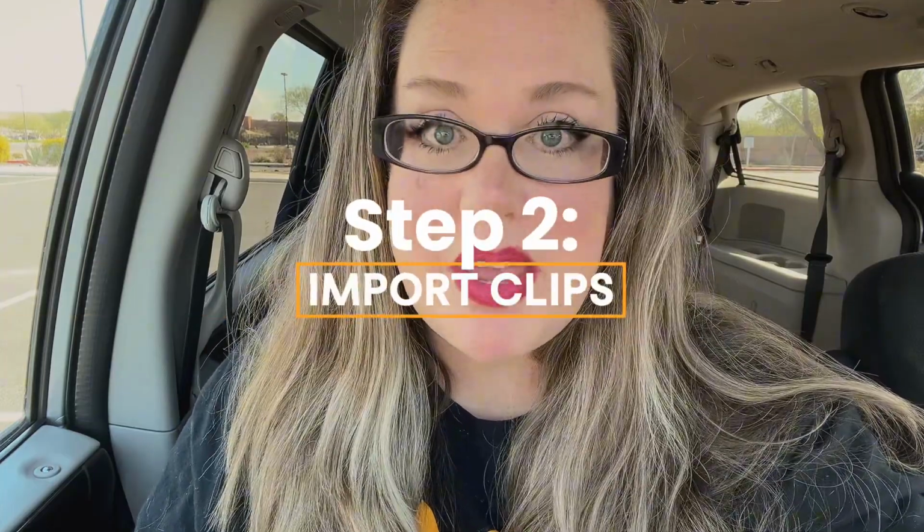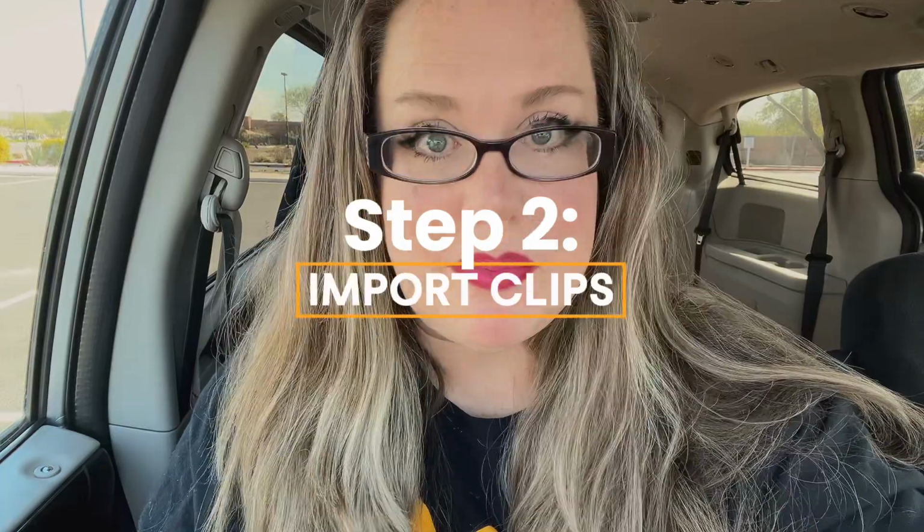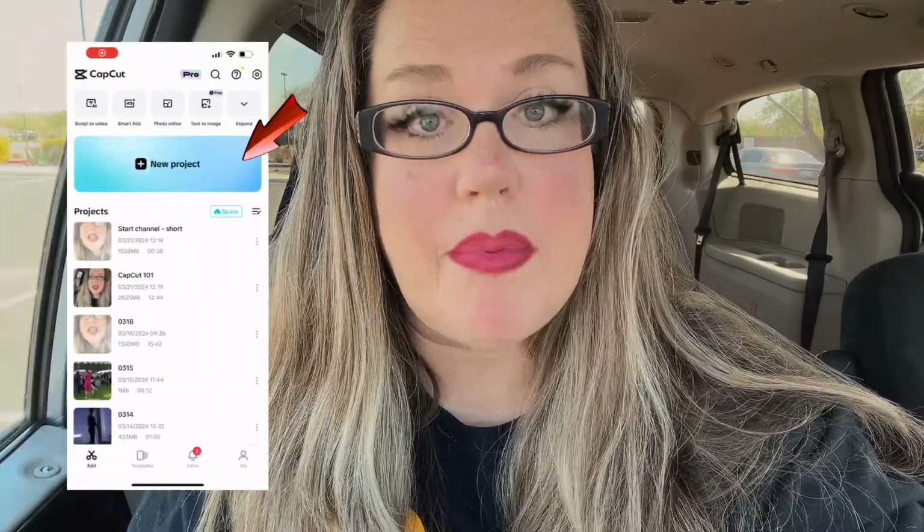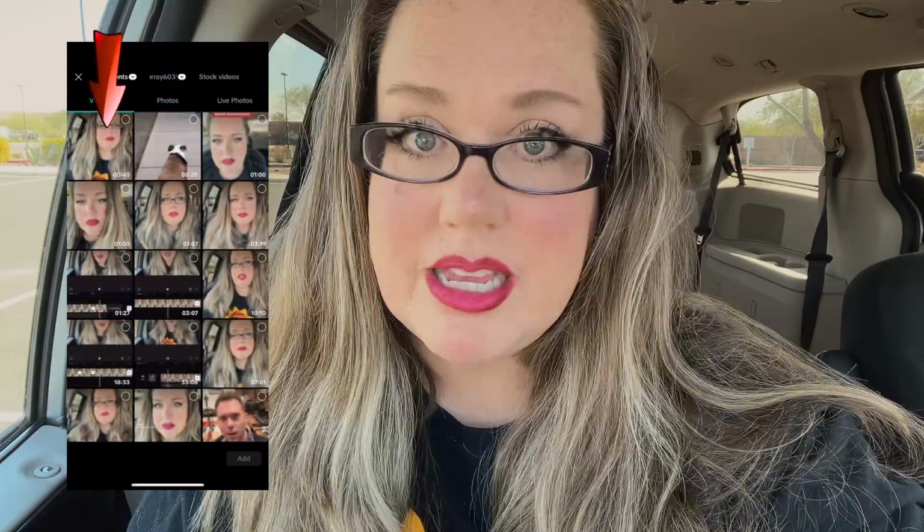Easy peasy. All right, with CapCut open, it's time to import your clip or clips. Inside of CapCut, tap New Project, and you're going to see your phone's library. Select the clip or clips that you want and hit Add. You don't have to add all the clips that you're going to be using at this beginning part. You can add them later, but just pick at least one clip right now just so we can go through it together. CapCut also handles photos, so be sure to give that a shot as well.